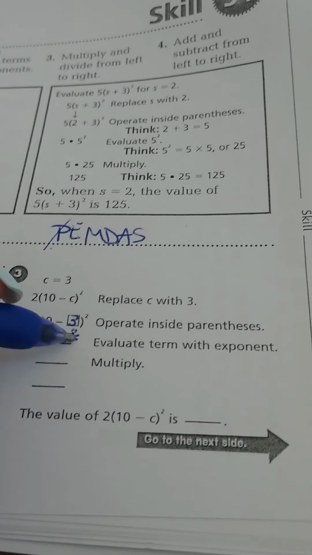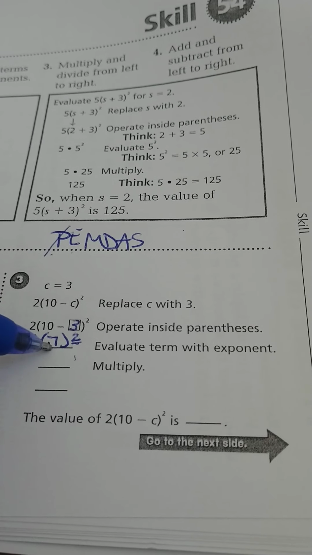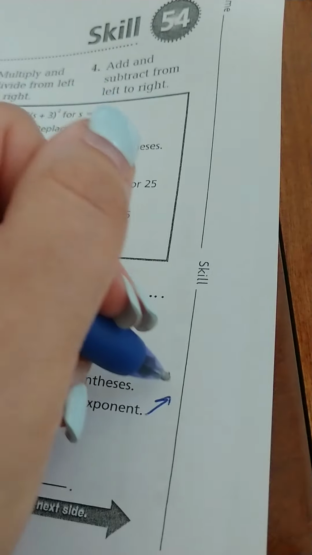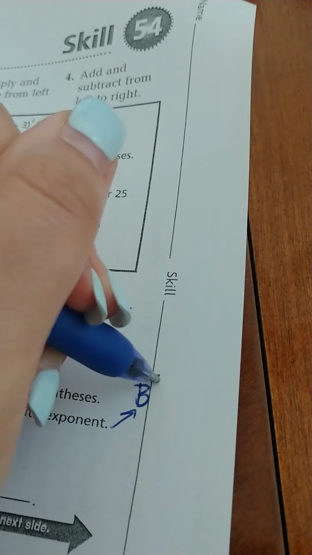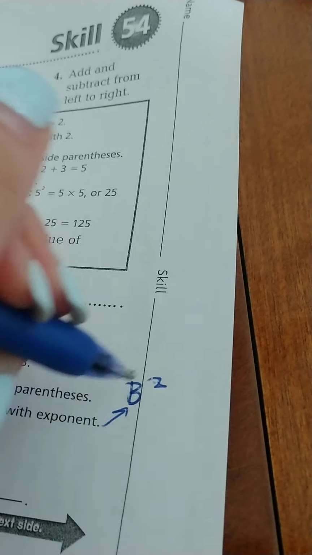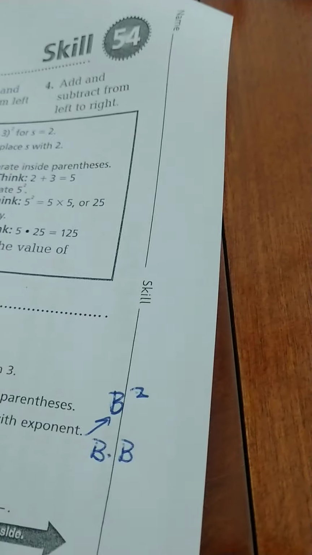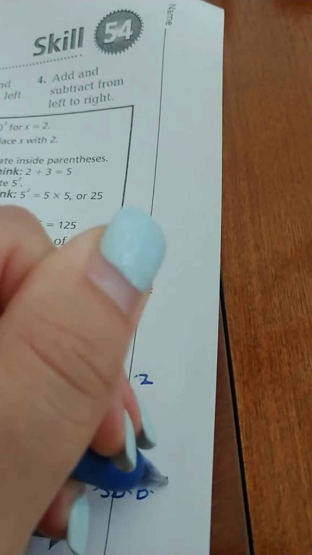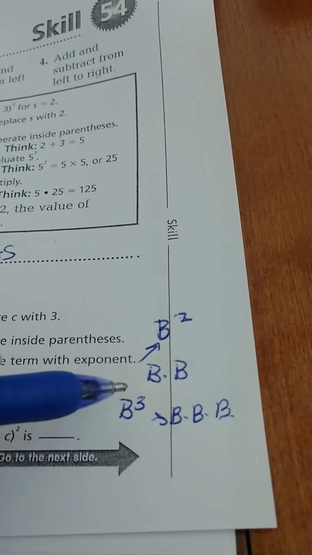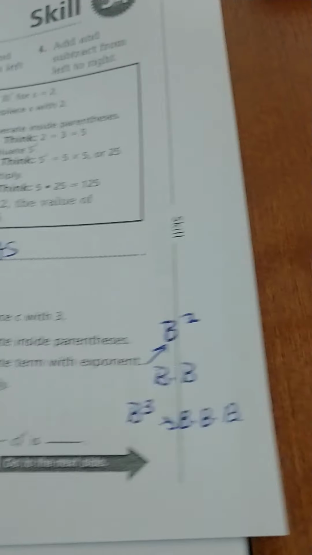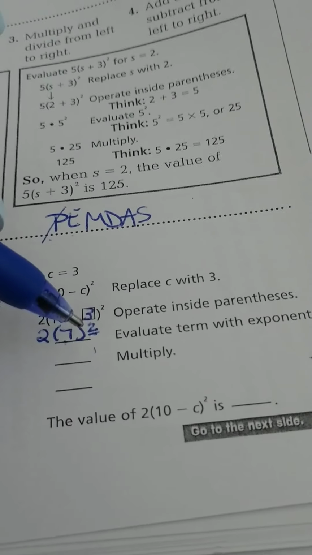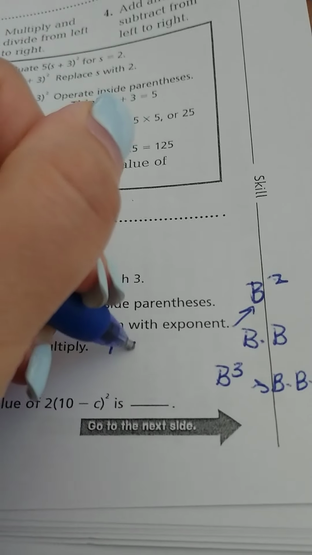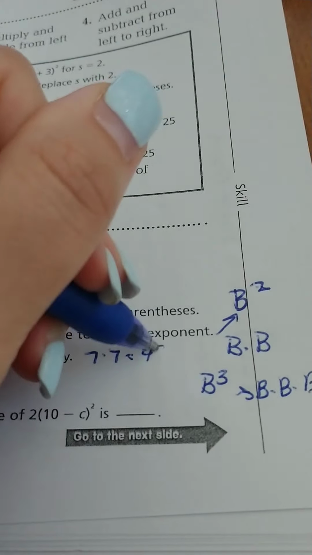So remember, our exponent of 2 is telling us how many times we're going to multiply this 7. Anytime you see an exponent, it's basically talking about your base times itself however many times the exponent says. So if I have b squared, I'm going to take b times b. If I had b cubed, I'm going to multiply b times b times b. Okay, so again, our exponent is just telling us how many times we're multiplying our base. So if I have an exponent of 2, it's simply saying we're going to multiply this 7 two times. So we have 7 times 7, which is simply 49.